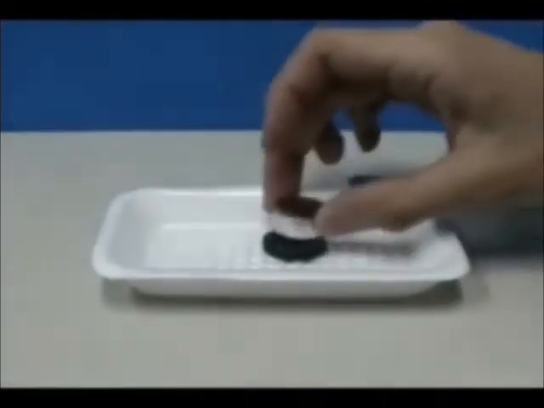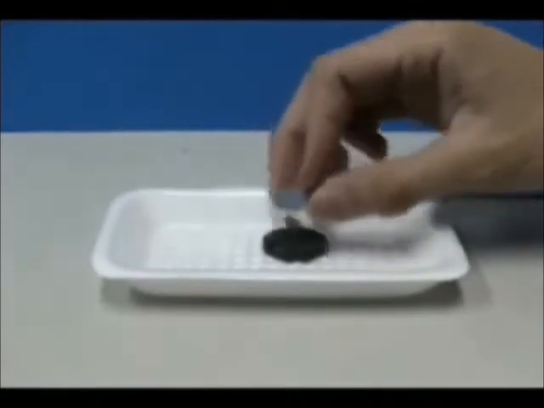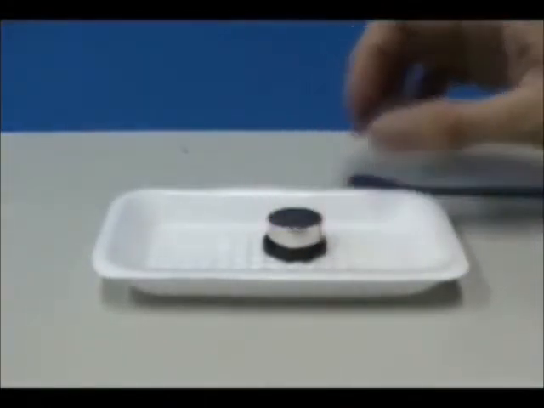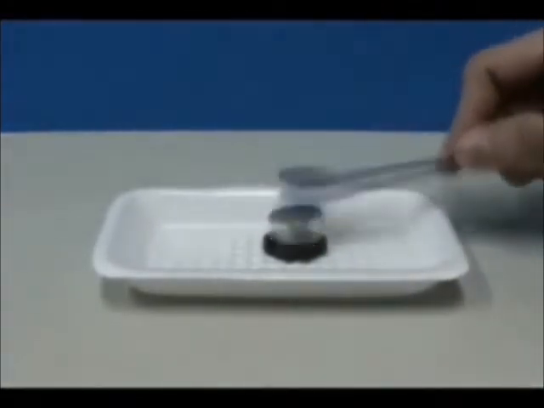This round object with a metallic luster serves as a powerful magnet. When the iron spoon is placed close to the powerful magnet, the spoon is rapidly attracted to the magnet.